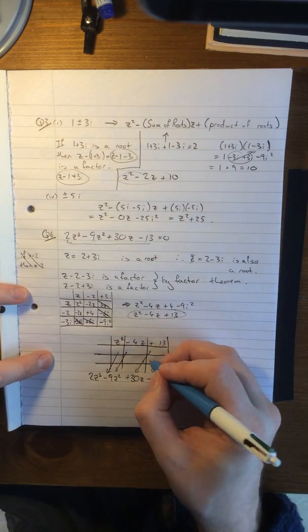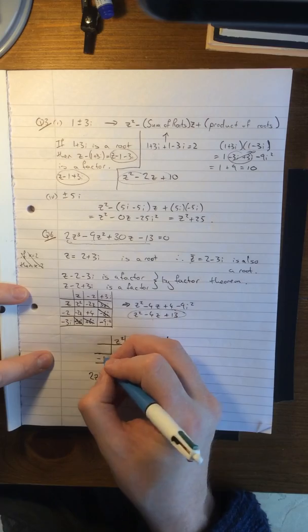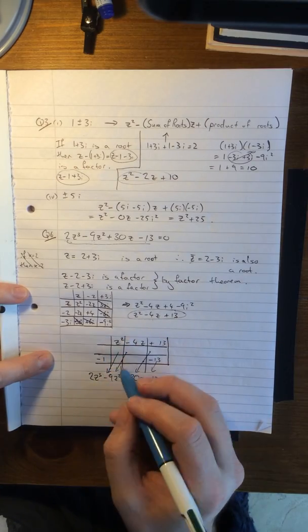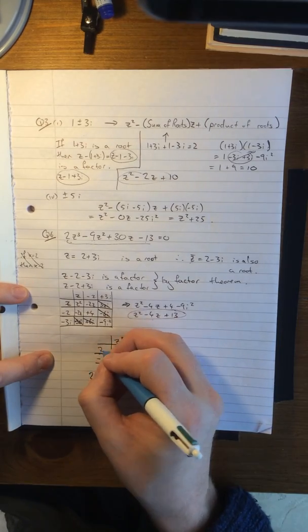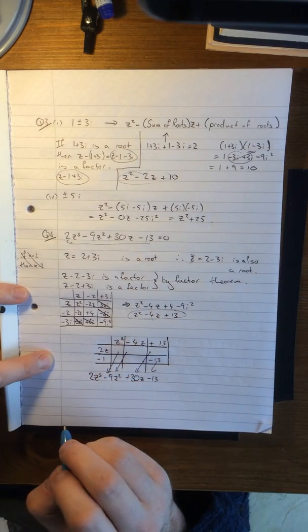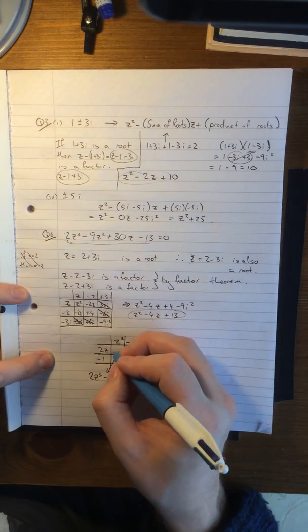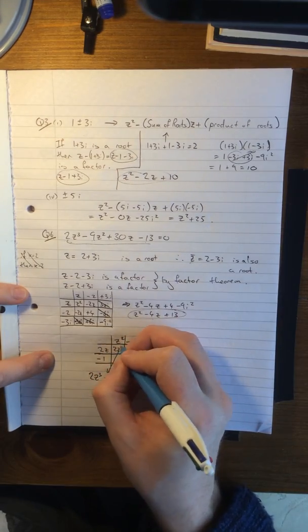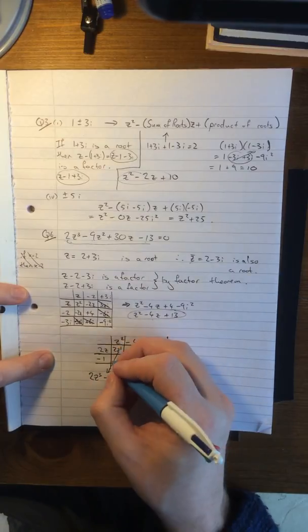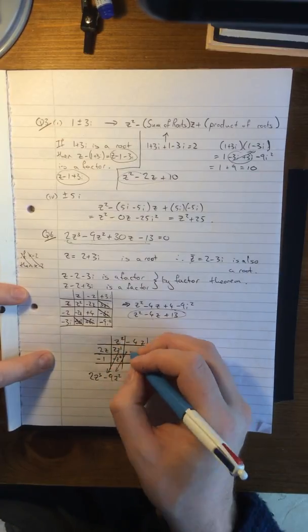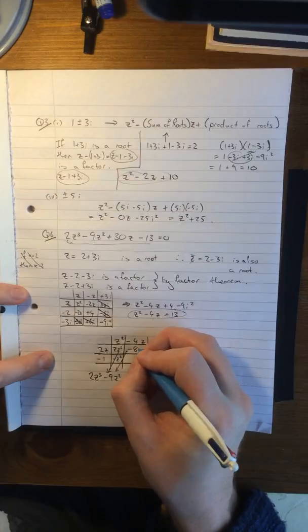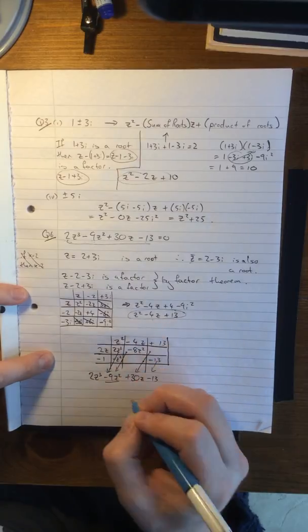Well, to get a minus 13 there, we had to have had a minus 1 here. And to get a 2z cubed, we have to have had a 2z up there. So there's your third factor. You can check it all out that it all works out. 2z cubed, that's going to be minus z squared. That's going to be minus 8z squared. So they combine to give us our minus 9z squared.